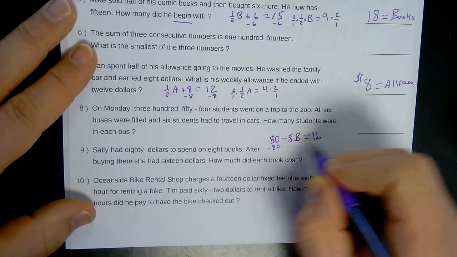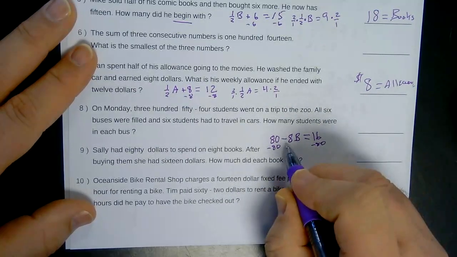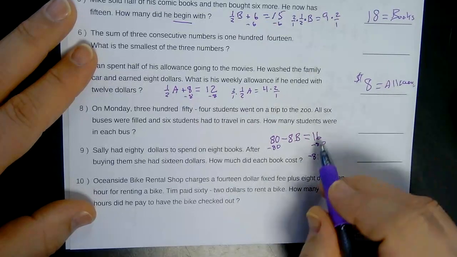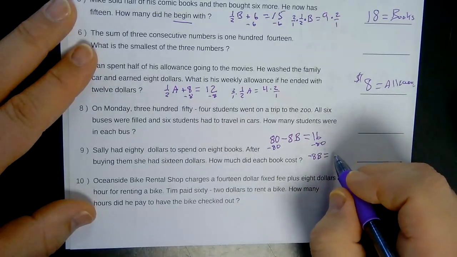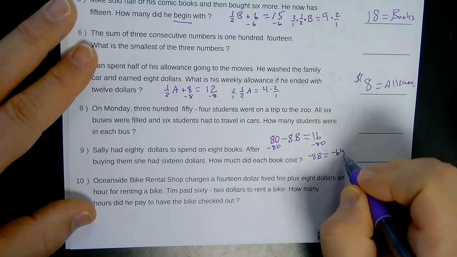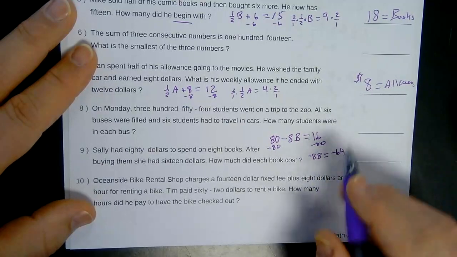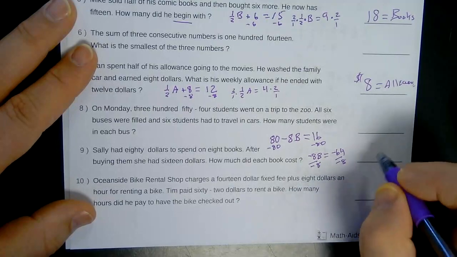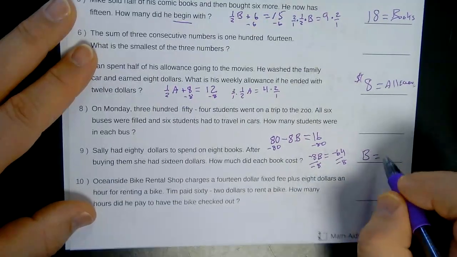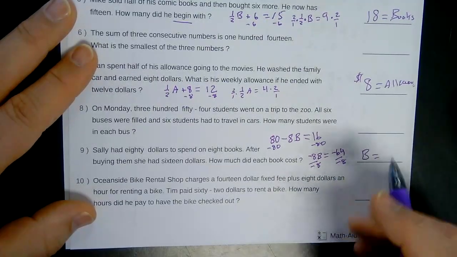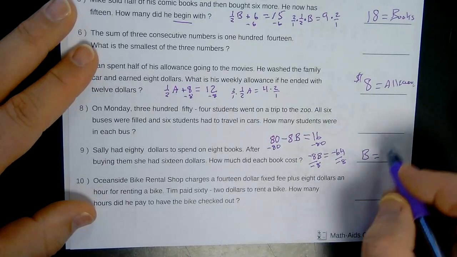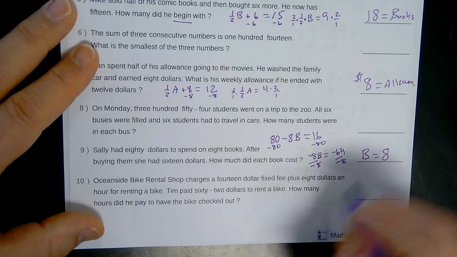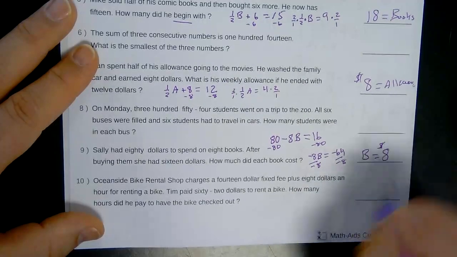Right, so in this case, I would take away 80. And notice I'm going to have negative 8b is going to equal 16 minus 80. That is negative 64. Notice we have negative numbers, so don't worry about it, because when I divide by a negative on both sides, I get b to equal negative divided by a negative is positive, and 64 over 8 is 8. Okay, so each book was $8.